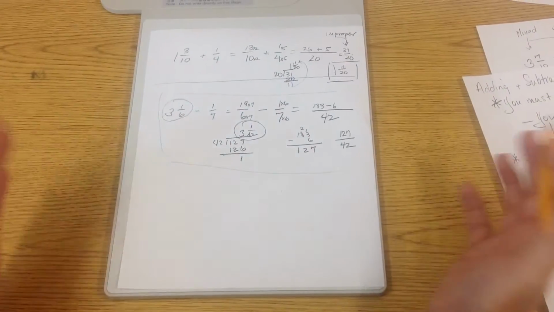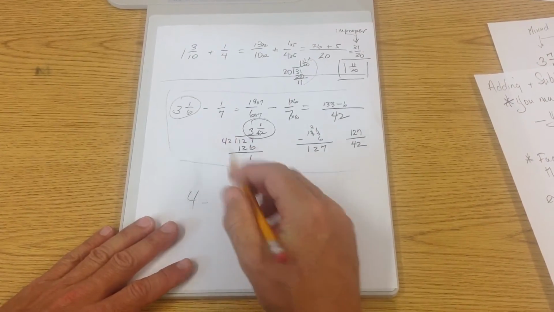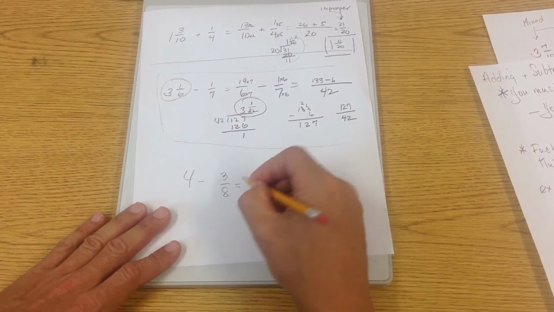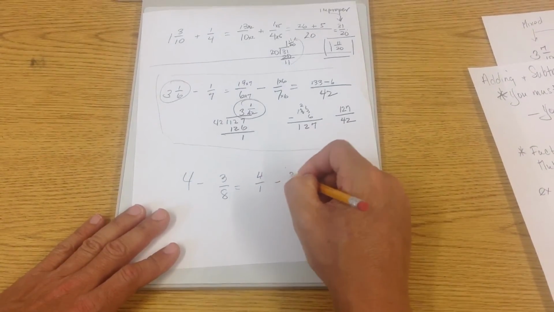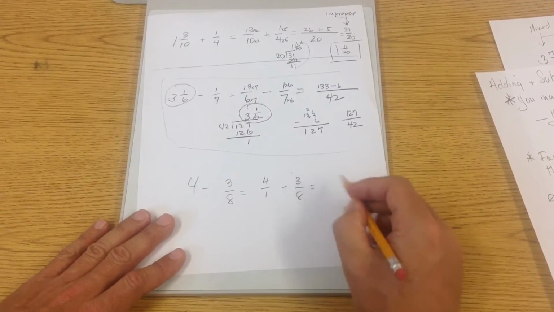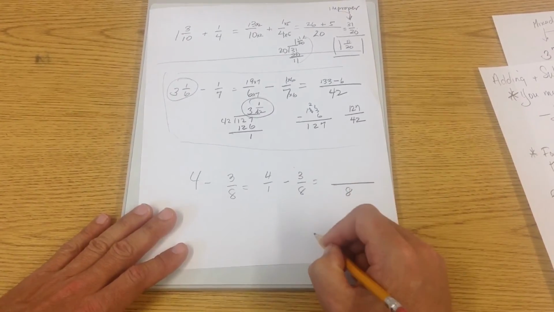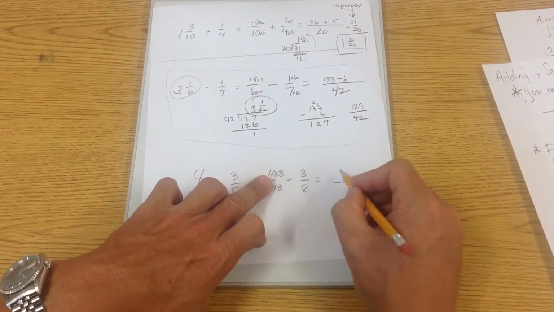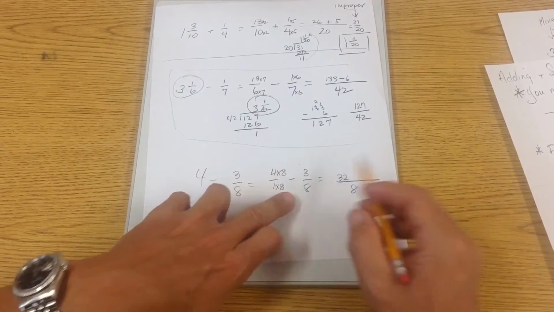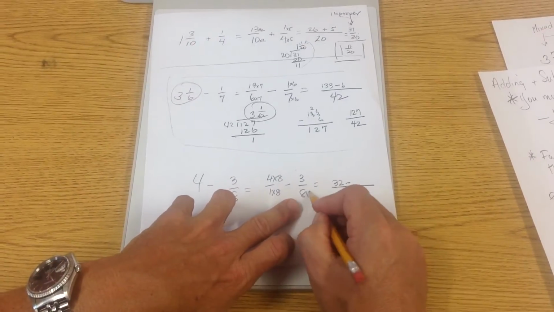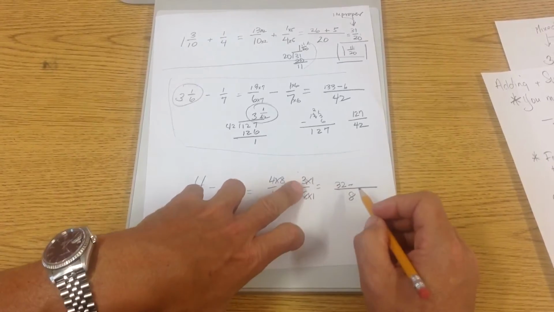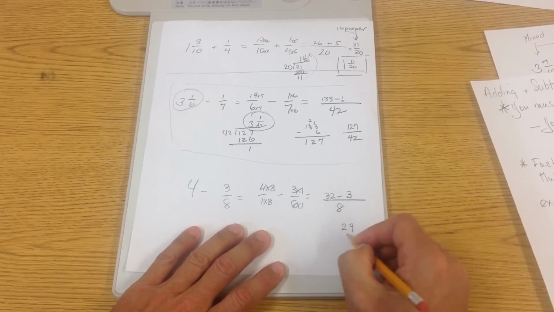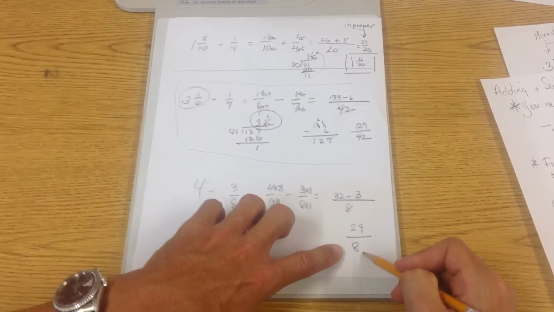And if they give you a whole number, for example, let's say you have 4 minus 3/8. You would just say 4 over 1 minus 3/8. The least common denominator will be 8. And you'll say 1 times 8 is 8. So 4 times 8 is 32. And then you'll put your subtraction sign. 8 times 1 is 8. 3 times 1 is 3. And then you'll just say 32 minus 3 is 29. You'll keep the denominator the same.